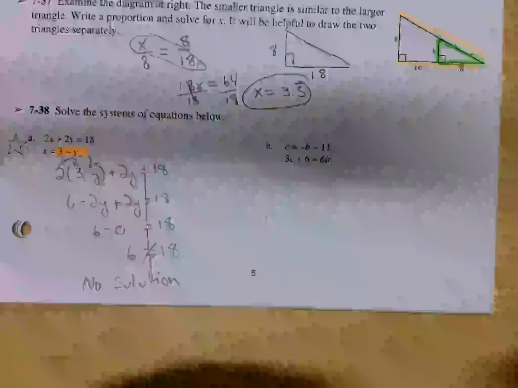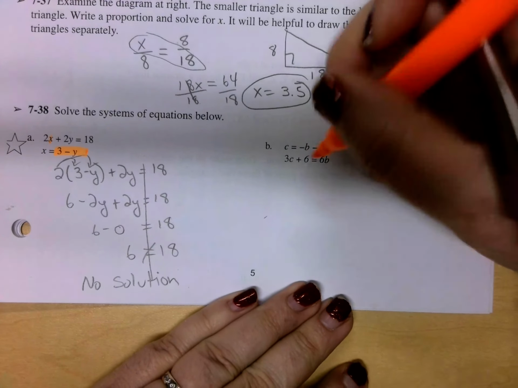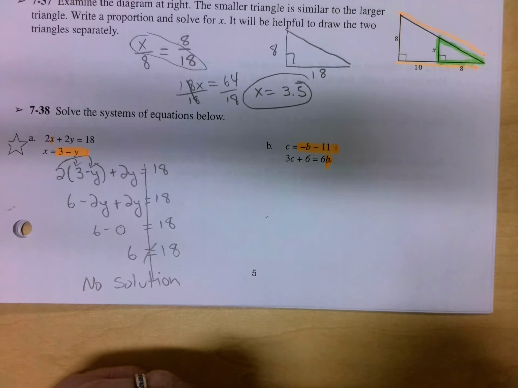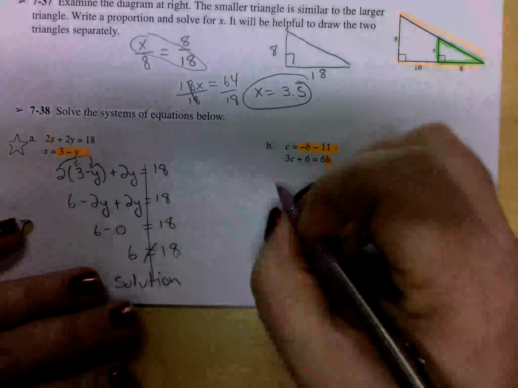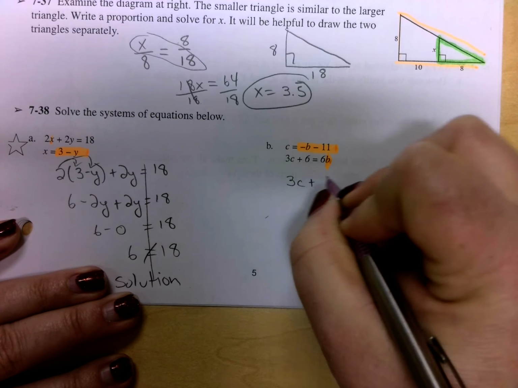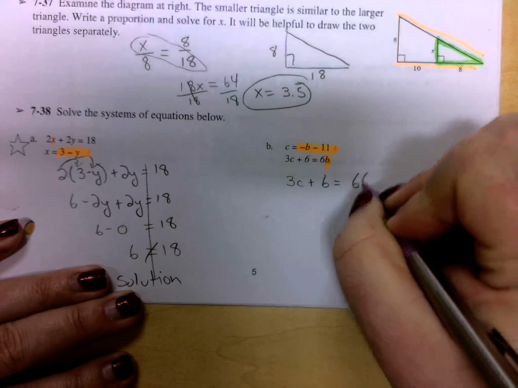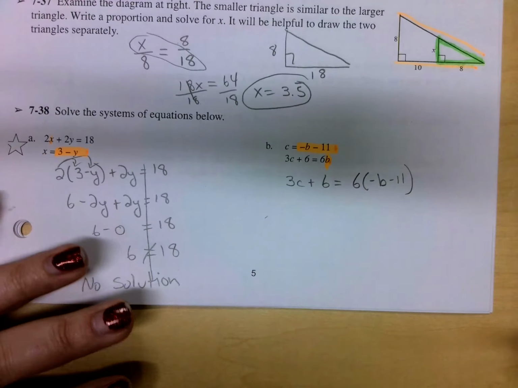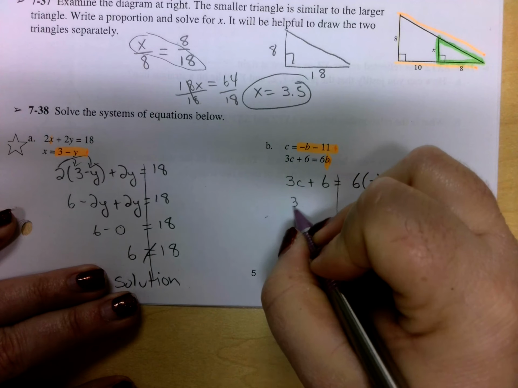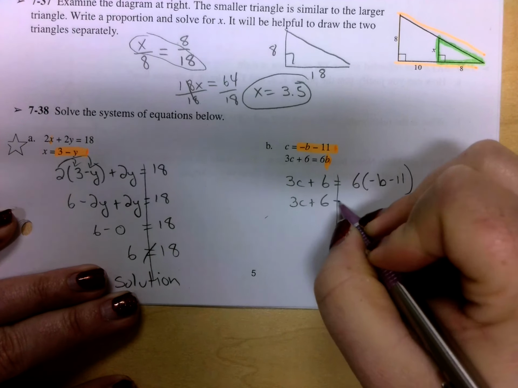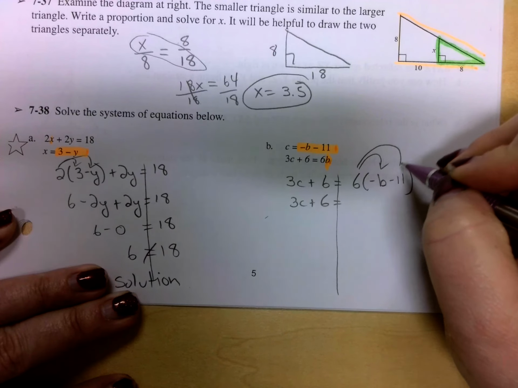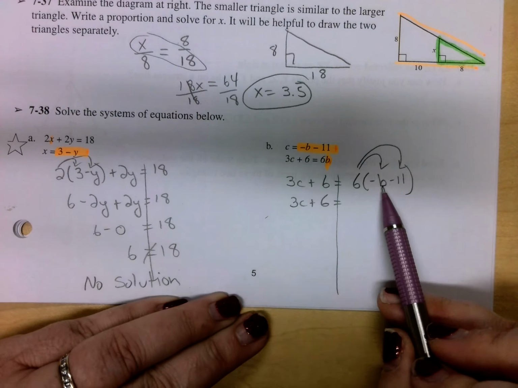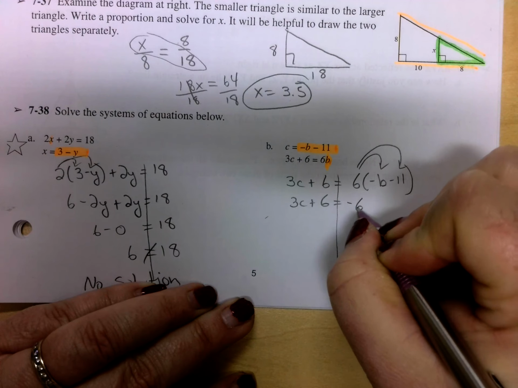Okay, so now we're going to do B. C equals negative b minus 11. So instead of writing b right here, I'm going to write negative b minus 11. So I have 3c plus 6 equals 6 times negative b minus 11. Okay, so then I have 3c plus 6 equals, so I'm going to distribute and multiply this negative 6 to everything inside the parentheses. So 6 times negative b is going to be a negative 6.